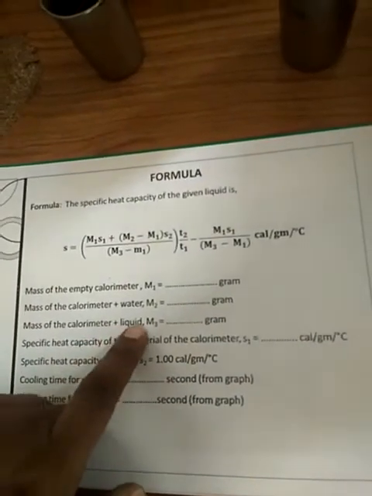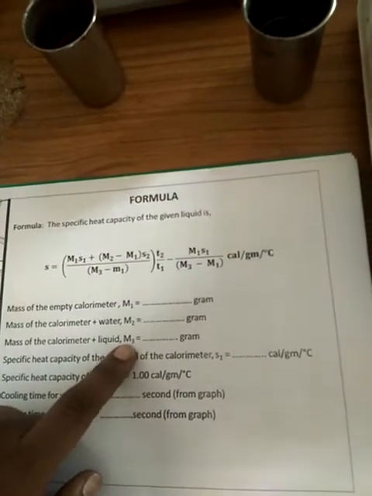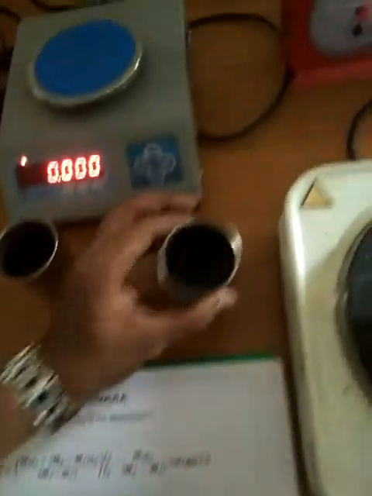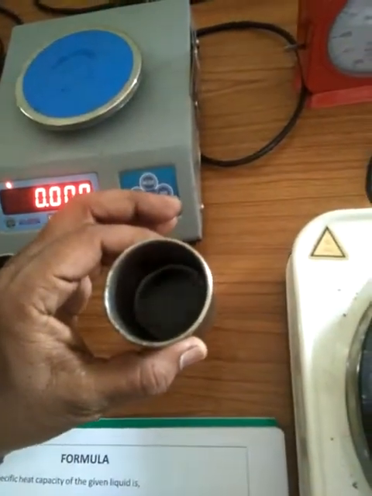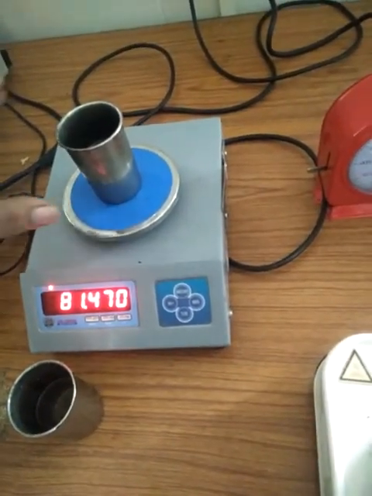Next, M3 refers to the mass of the calorimeter plus the unknown liquid whose specific heat we want to measure, that is, the mass of the calorimeter filled with the unknown liquid. Here, this is the unknown liquid; I am using an oil. So, the mass of the calorimeter plus oil combined is 81.47 grams.